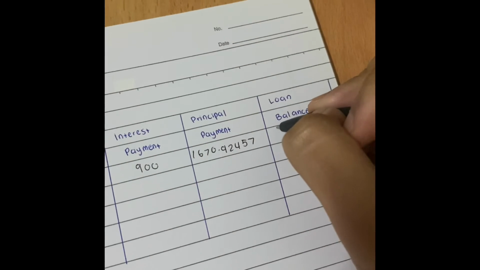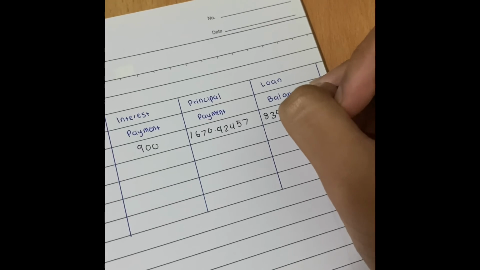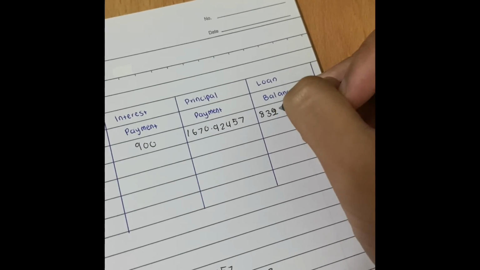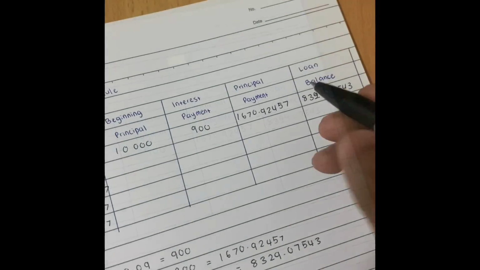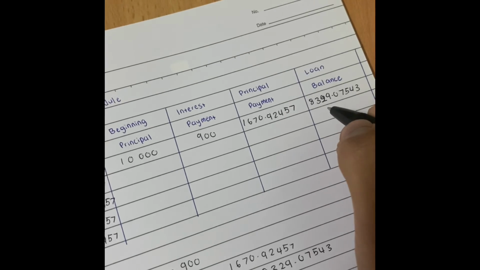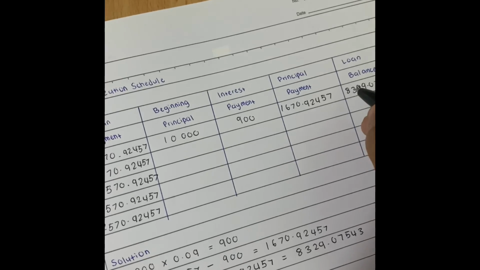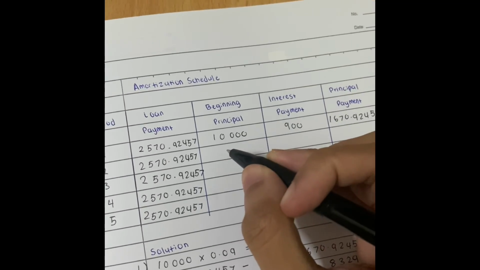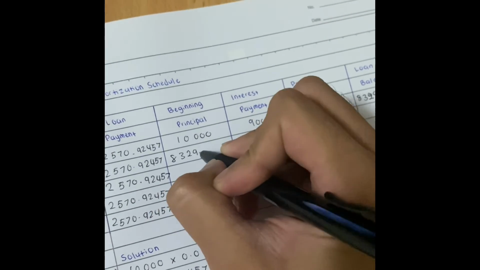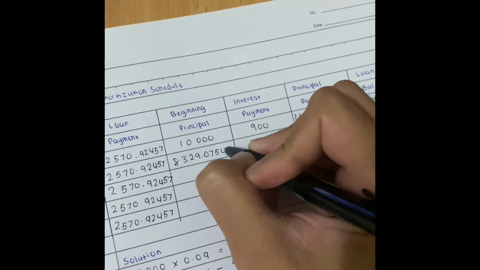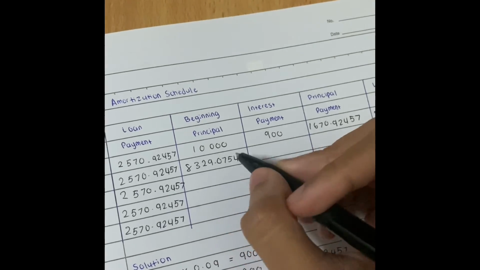So the loan balance that Azman needs to pay is 8,329.07543. This loan balance will be brought forward to the second period. So this is the amount that Azman needs to pay.